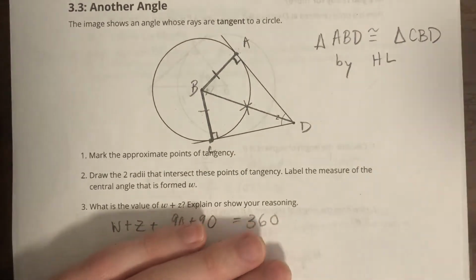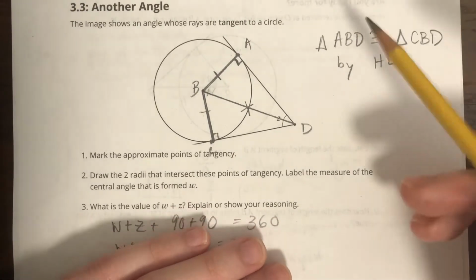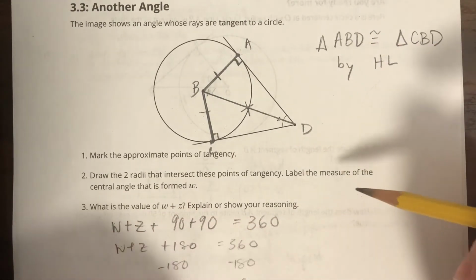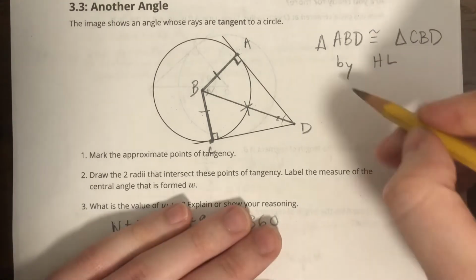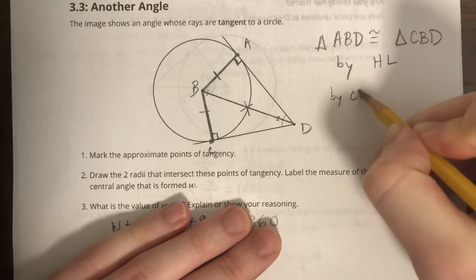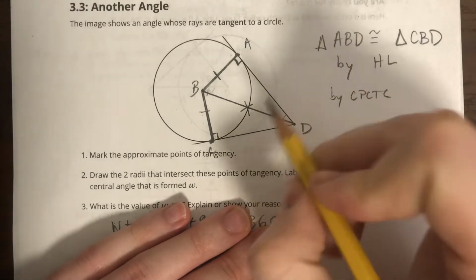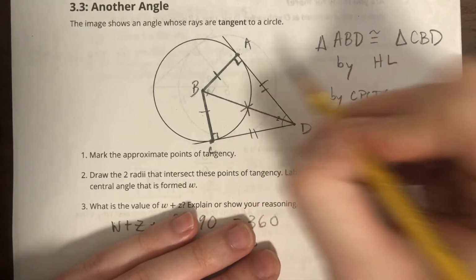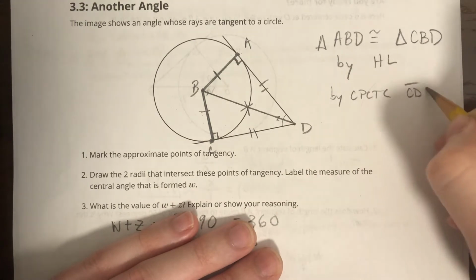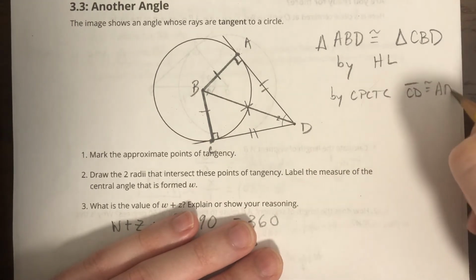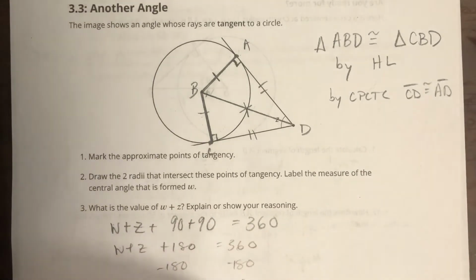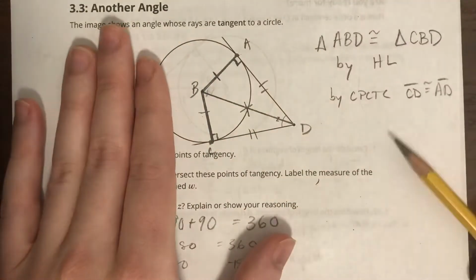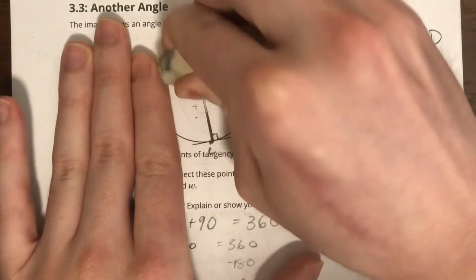So why is this interesting? Well, always looking for relationships between things in geometry. And by CPCTC, we can say that CD is congruent to AD. So what is this really trying to say? Well, let me just erase all this other stuff that's sort of getting in our way here.